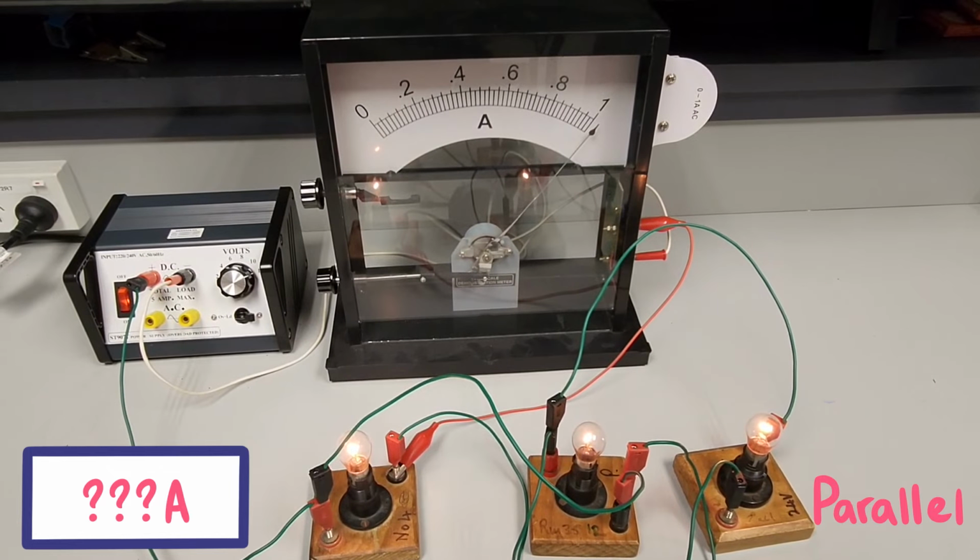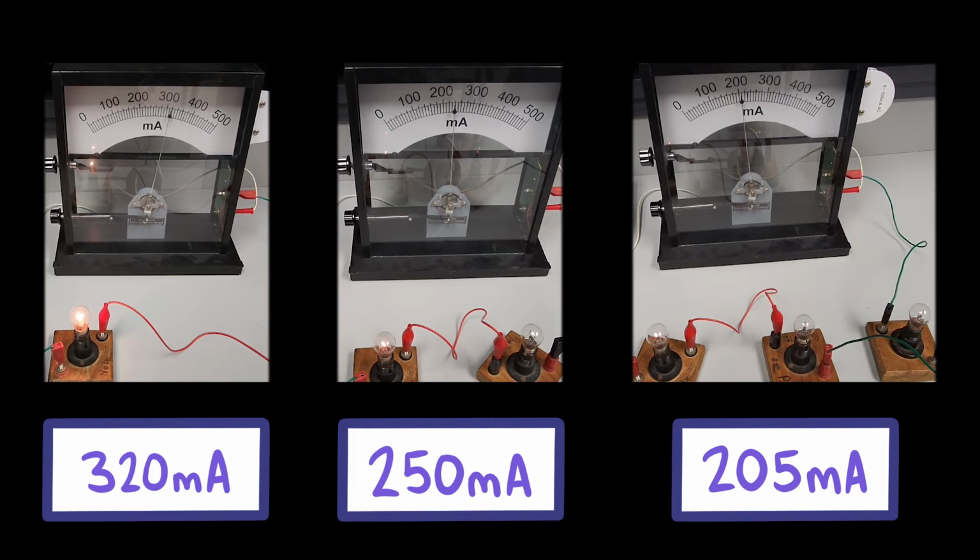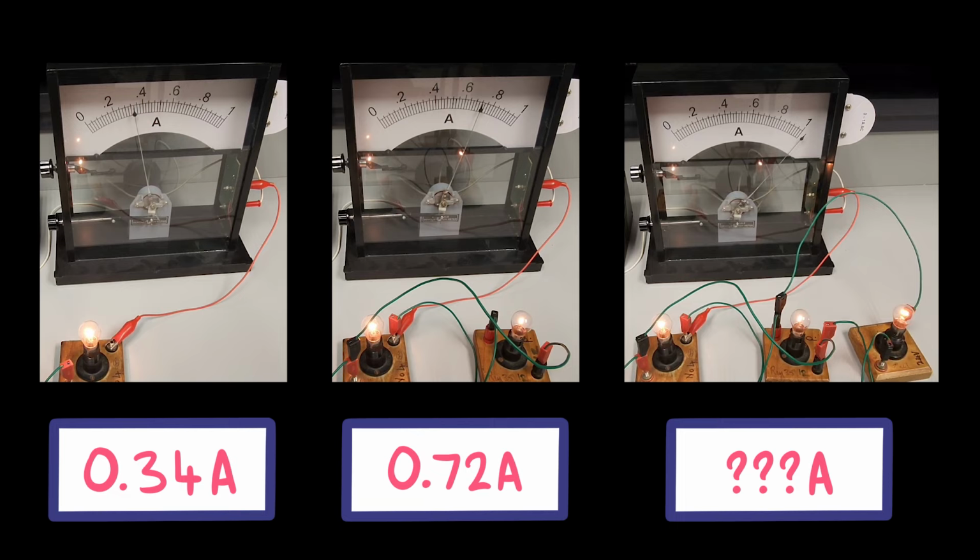To summarize these experiments, adding bulbs in series increases the resistance and reduces the current. This happens because the bulbs share a single pathway, and each added bulb increases the resistance of that pathway. For our parallel circuit, it was the other way around. For each added bulb, the resistance decreased and the current increased. This happens because each added bulb is added on its own pathway, with a resistance and current that is independent to the others. And so our total current increases because there's more pathways through which it can flow.